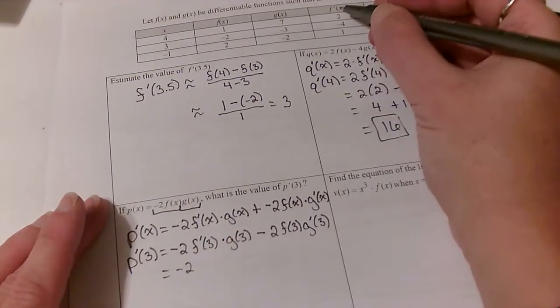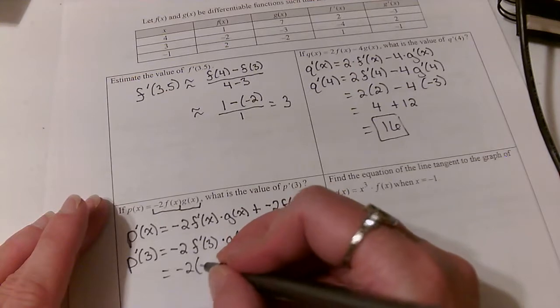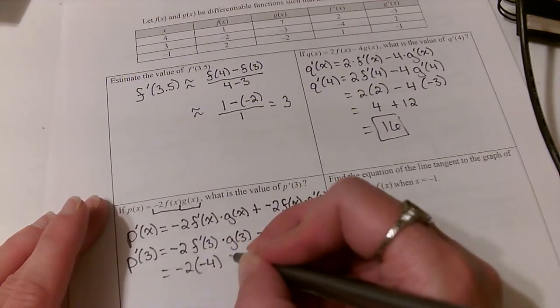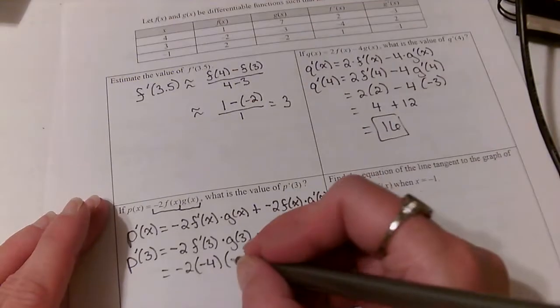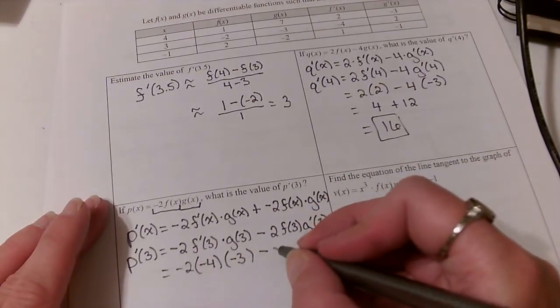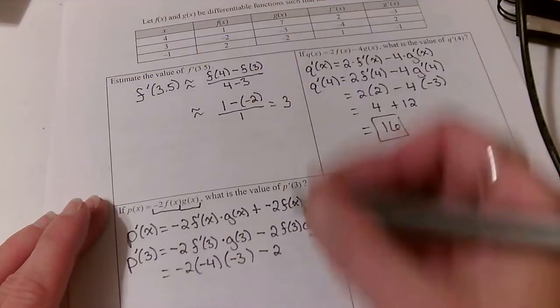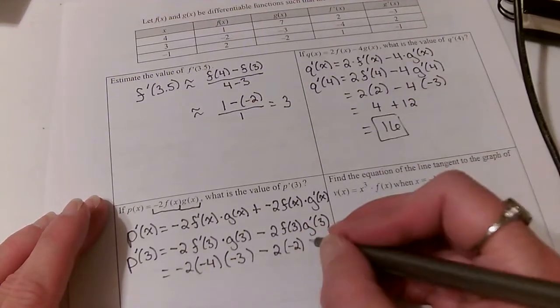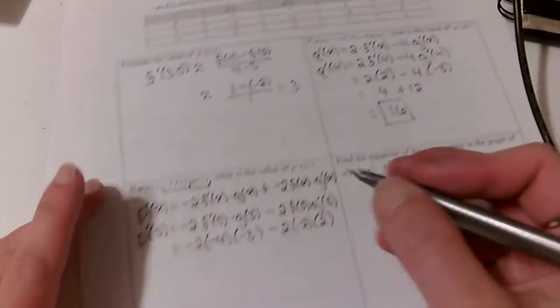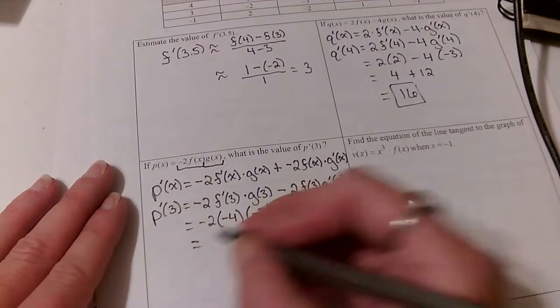F prime of 3 is going to be negative 4. G of 3 is negative 3. F of 3 is negative 2. G prime of 3 is positive 2. So you're really just looking up values in a table.